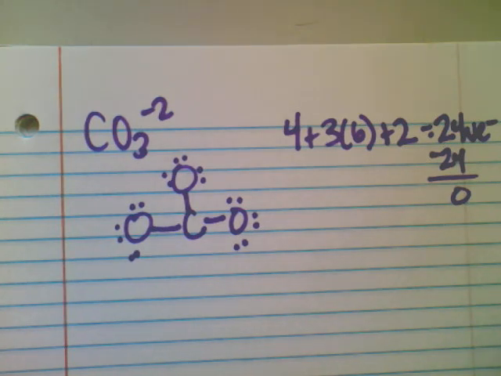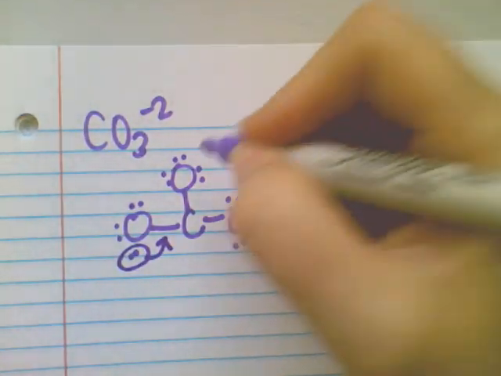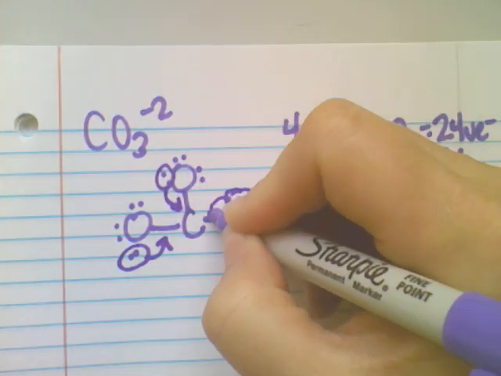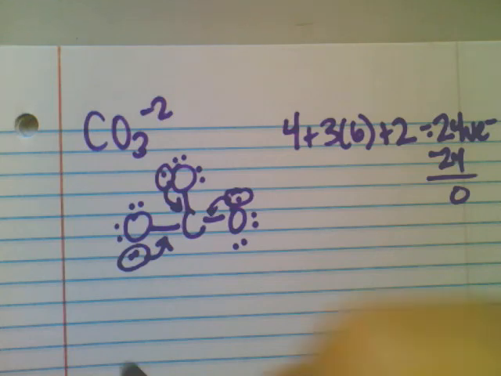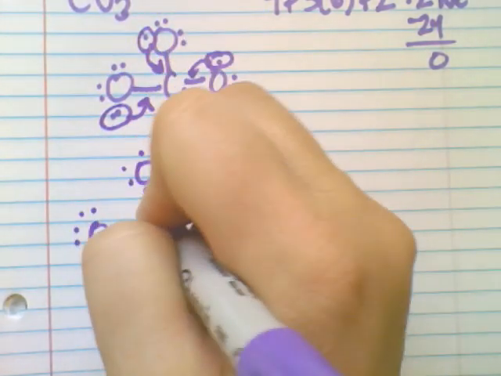When you only need to move one pair and you have multiple options that are all the same, you actually have to show it being represented for all of the options. So I'm going to show one where this oxygen donated a pair, one where this oxygen donated a pair, and one where this oxygen donated a pair. So I'm going to draw one with the double bond here, and these are still just a single bond.